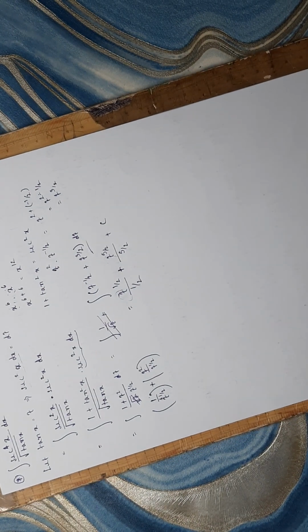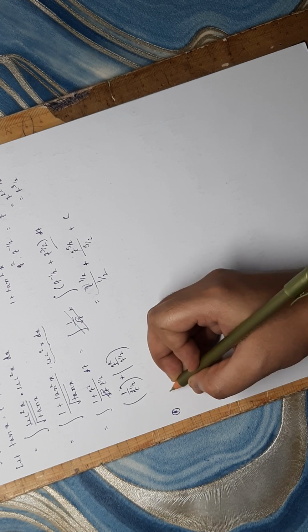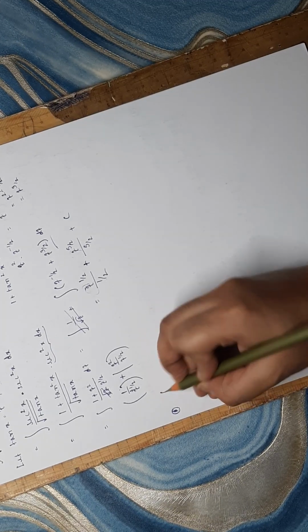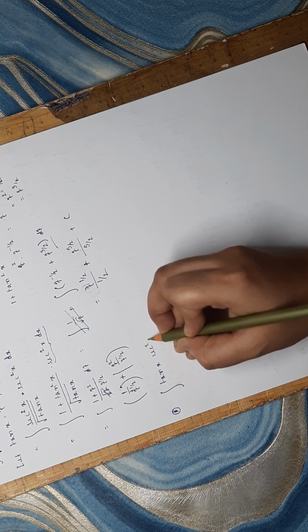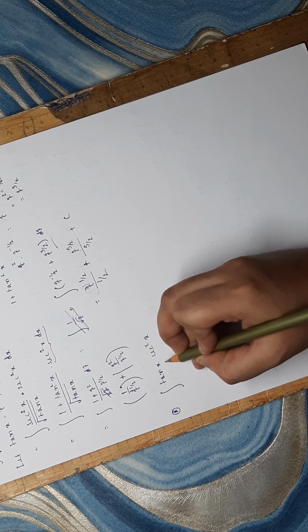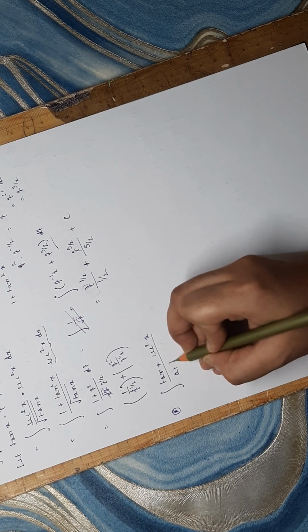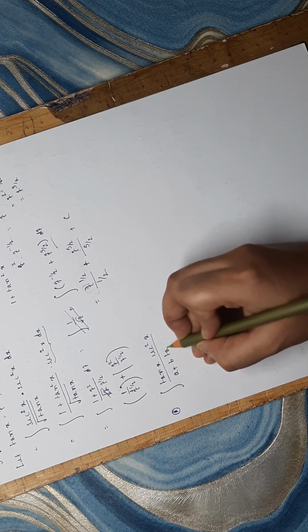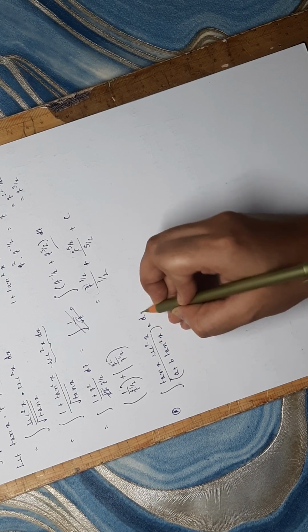Our second problem is nothing but the integration of tan x sec square x divided by (a plus b tan square x) whole square dx.